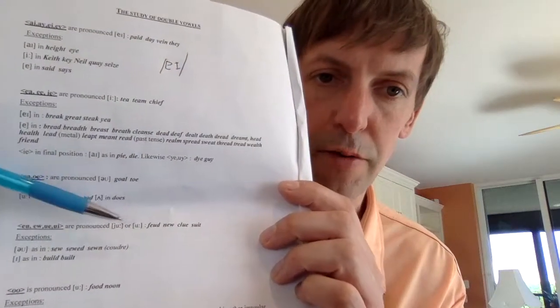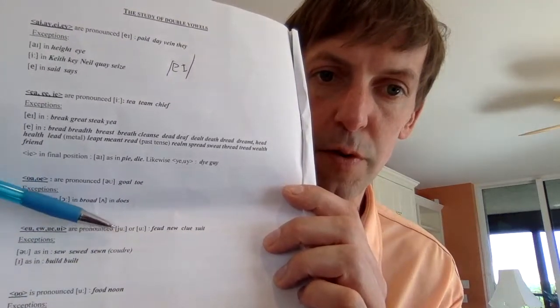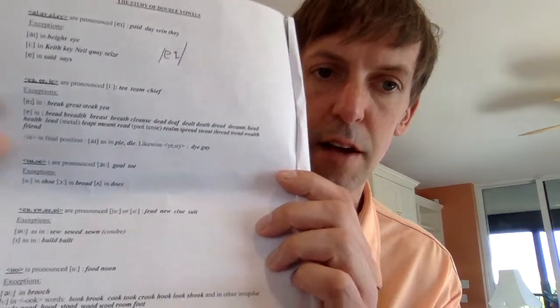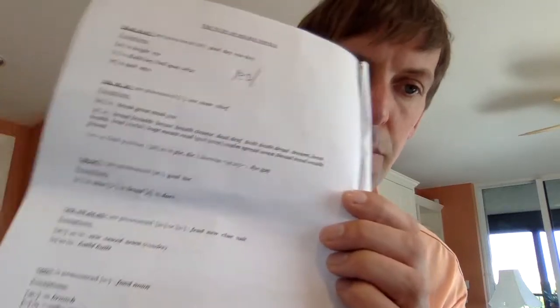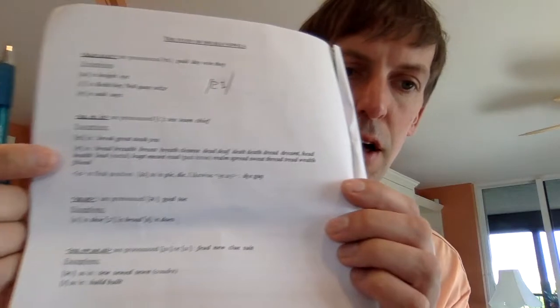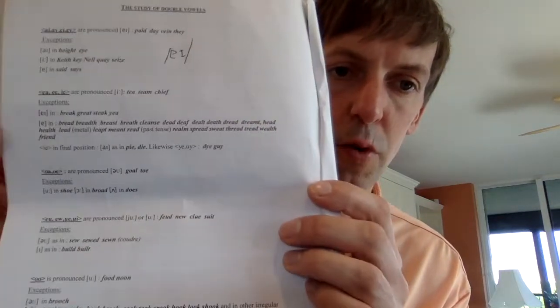So you're going to have such words as feud, new, clue, and suit. It isn't a diphthong, but as these spellings reflect, they do reflect something about the sound, that it extends as you pronounce the word. So when you pronounce these, really try to extend them, give them their full weight.